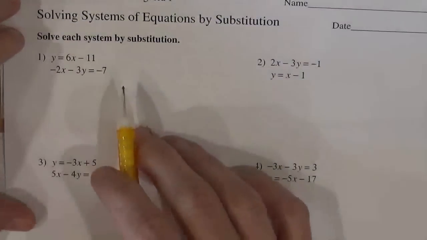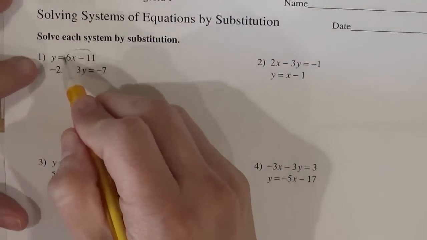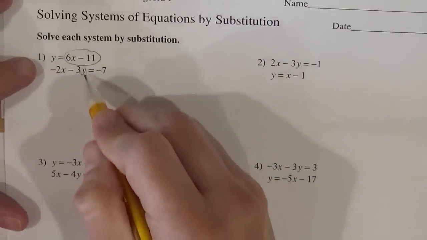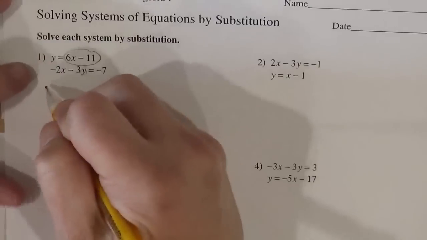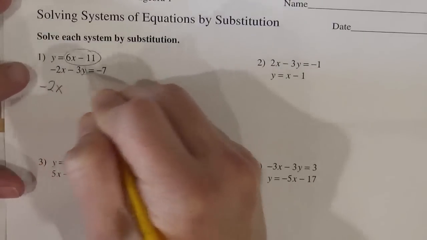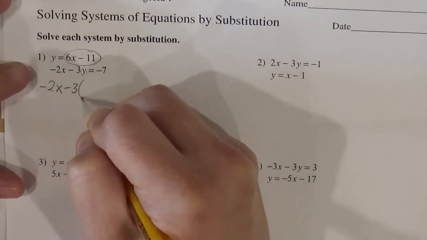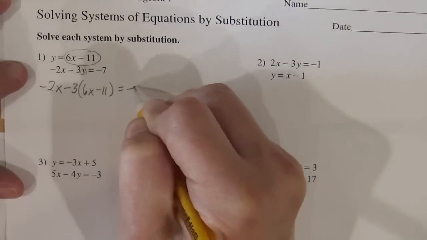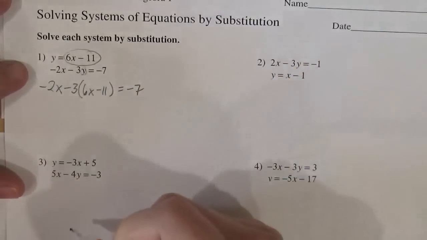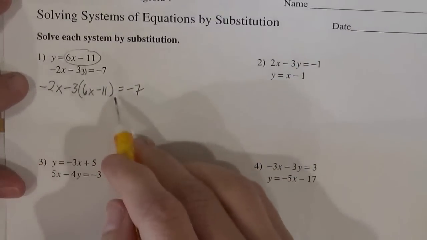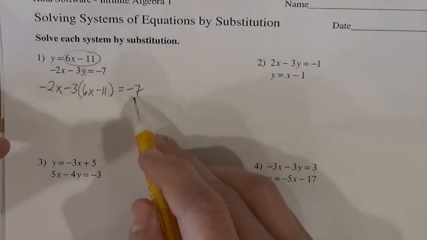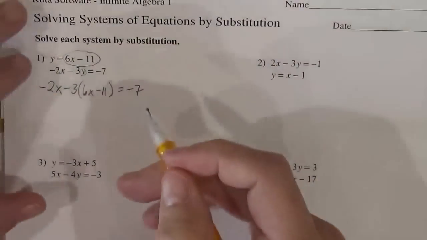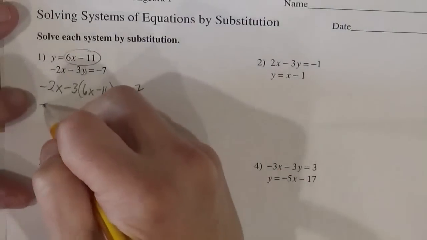Okie dokie. So if I know that y equals 6x minus 11, then I can replace this y with what it equals. I'm just going to rewrite this second equation, but instead of writing y, I'm going to write 6x minus 11, because y equals 6x minus 11. And the reason I like this is because this is one equation with one unknown, what we learned. So we're just building on what we've learned. It's because I can solve this, no problem.